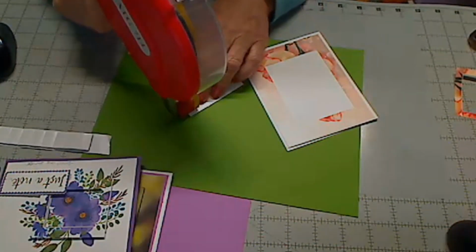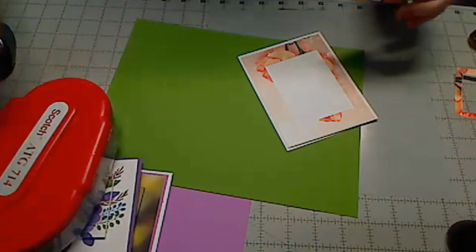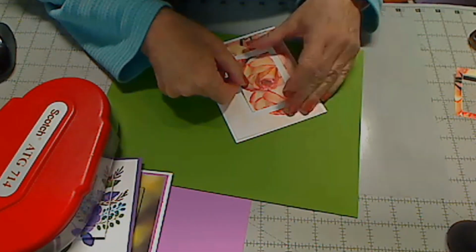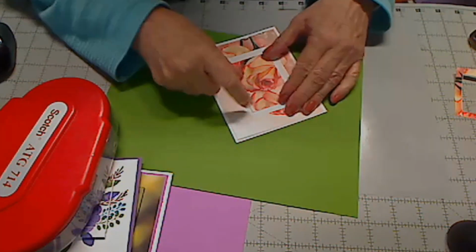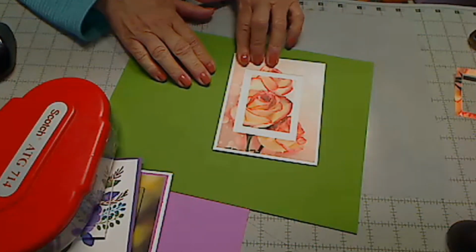And I forgot, but I didn't show you how to make the sentiment. I guess I'll keep that for another day because this video is quite long and you may be getting really bored. So there's that. So look how pretty that looks already.